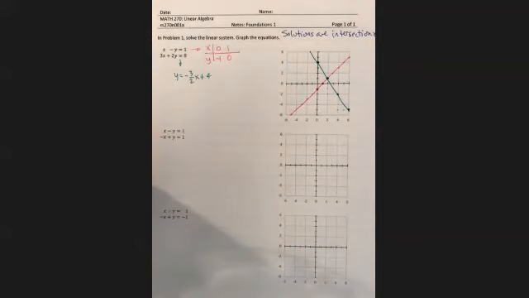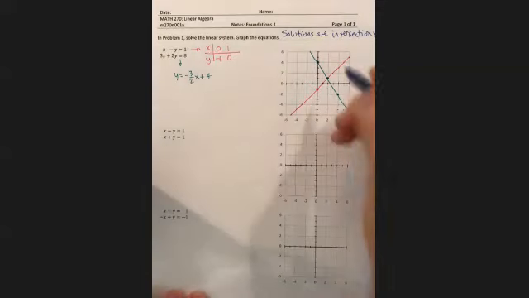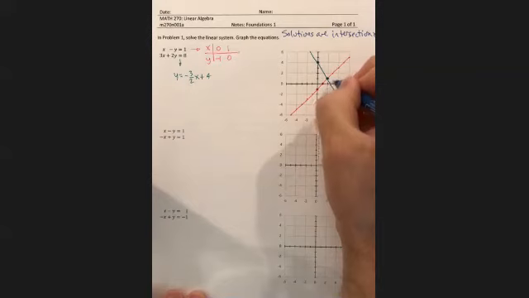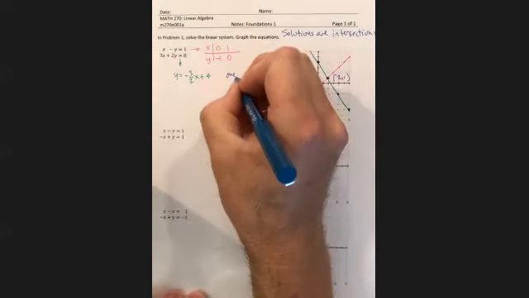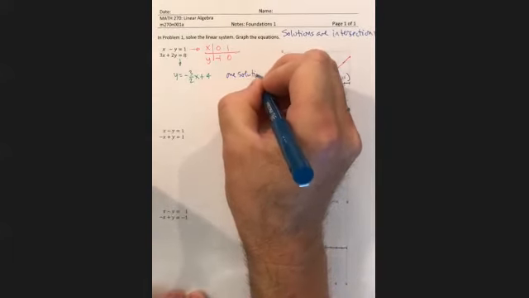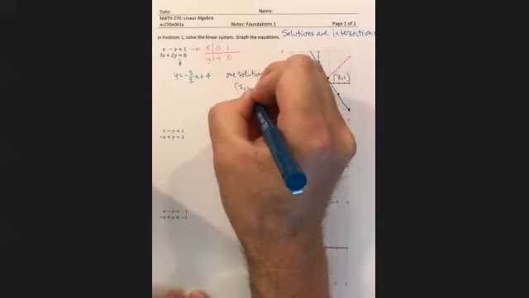So we can see that we had these two equations. Each is represented by a line, and the solution is the point of intersection. We get this point here, which happens at 2, 1. So we got exactly one solution at the point 2, 1.